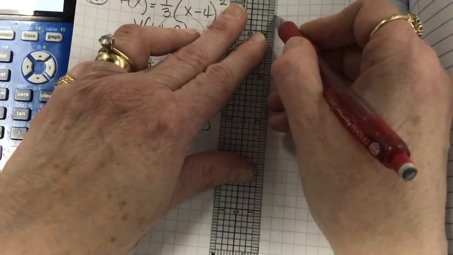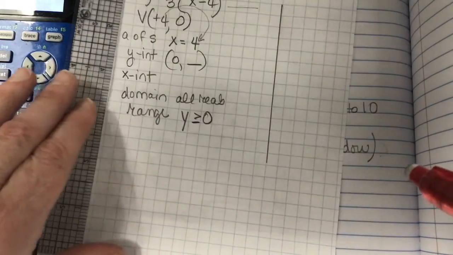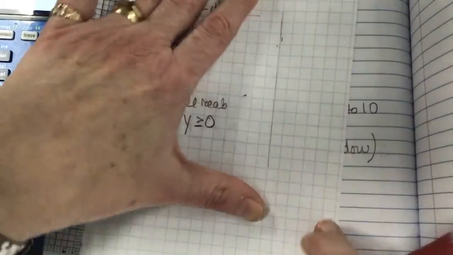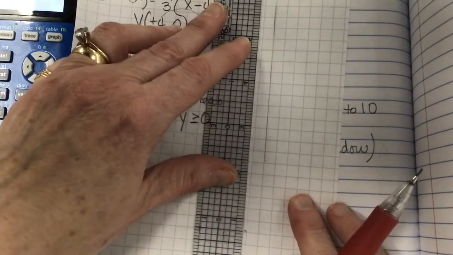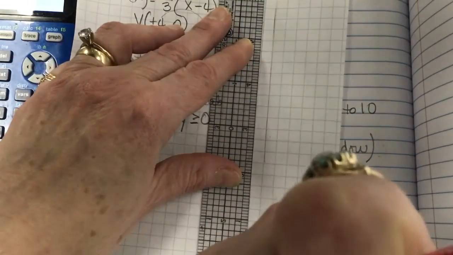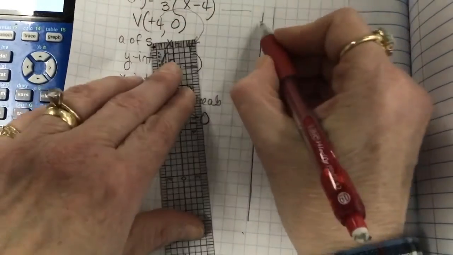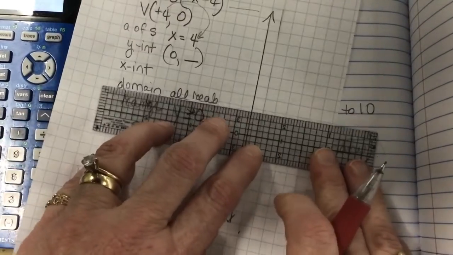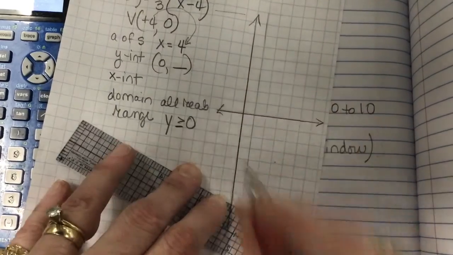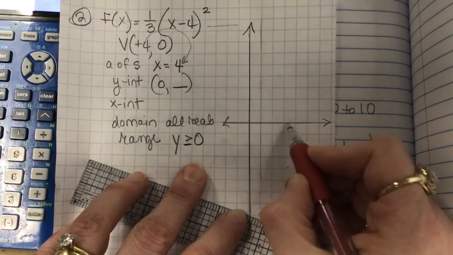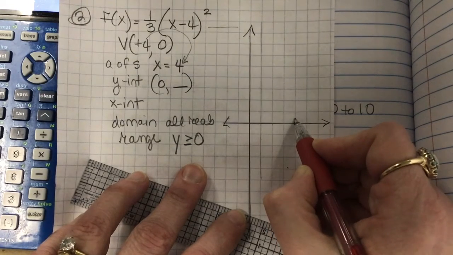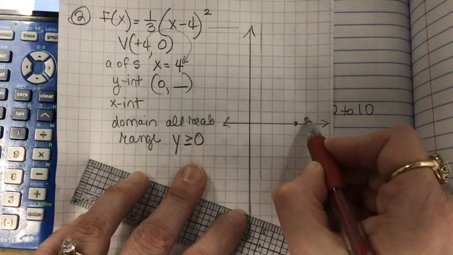Now, I'm not going to connect them. My vertex is at 4, 0, so I'm going to move that y-axis a little bit more to the left, because I need 4 and then a little bit to the right of it to be able to do the points. I don't know why I made it so huge. Okay, the vertex is over here. And the stretch is 1/3. Now remember, you go up 1/3, a little bit less than half, and go over 1, over 1.